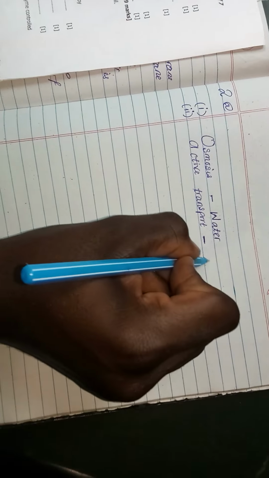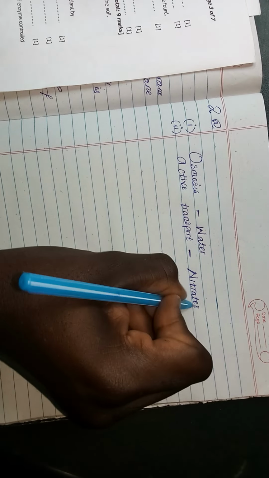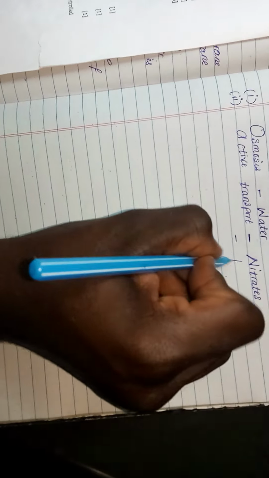So active transport also deals with nutrients. So here we can put nitrates, and potassium can also be added at this active transport.